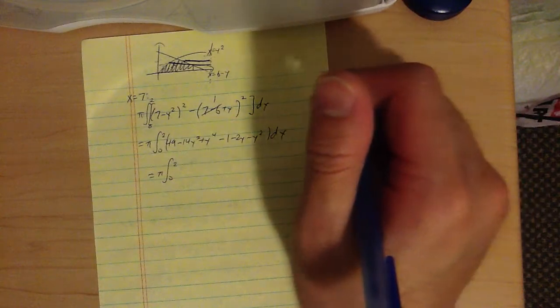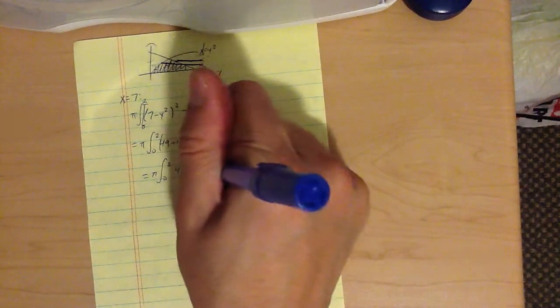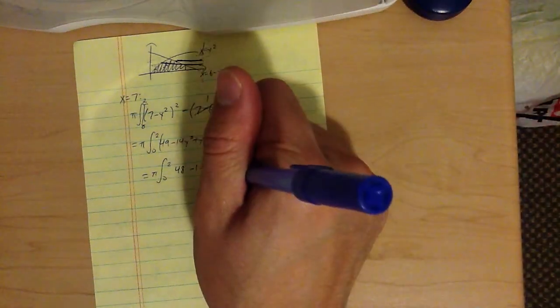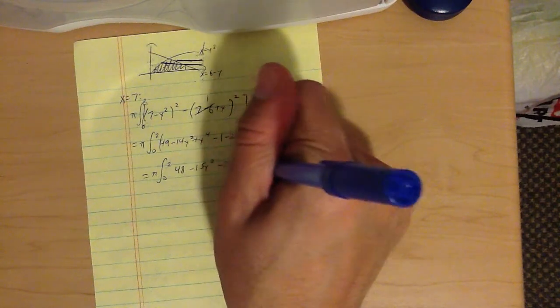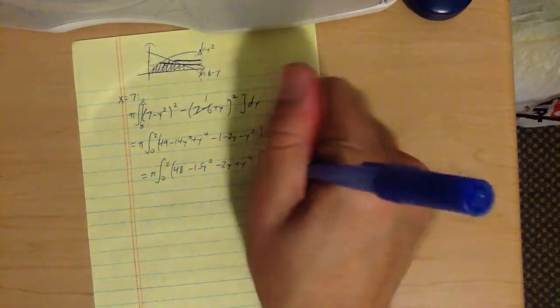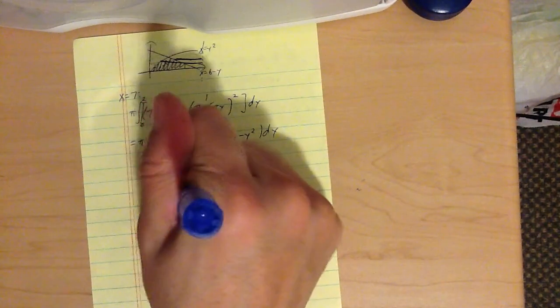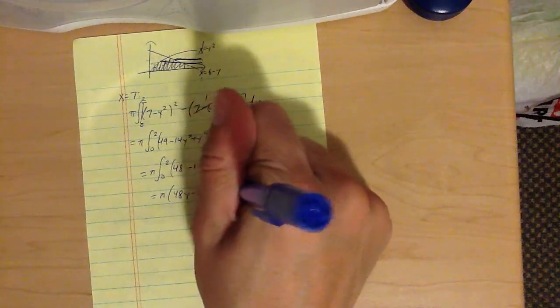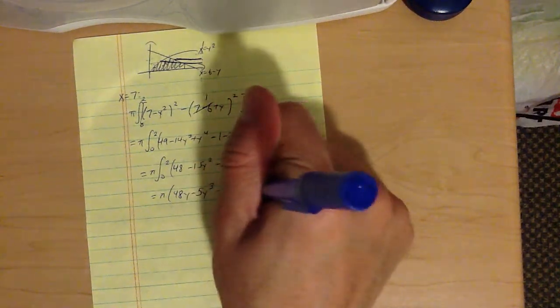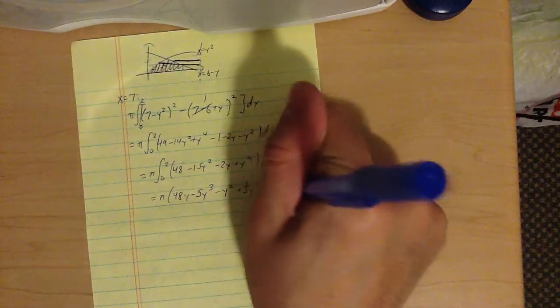So this is 48 minus 15y squared minus 2y plus y to the 4th dy, and this is the power rule again: 48y minus 5y cubed minus y squared plus 1/5 y to the 5th from 0 to 2.